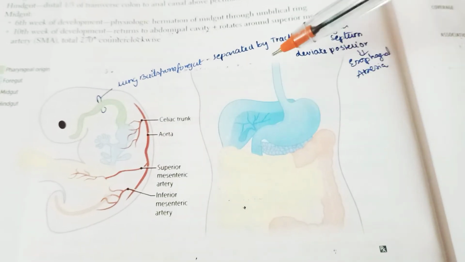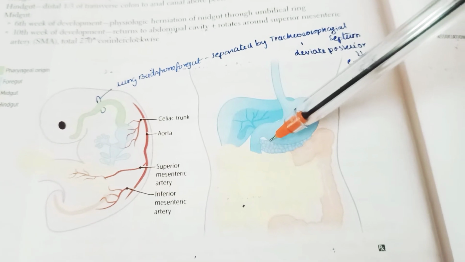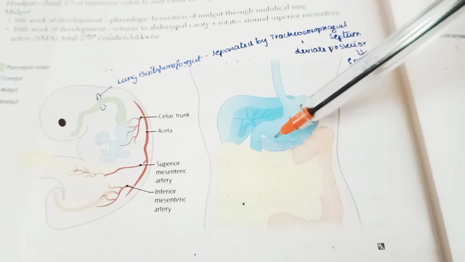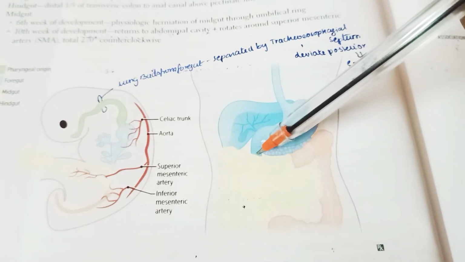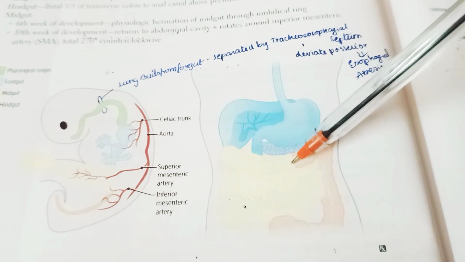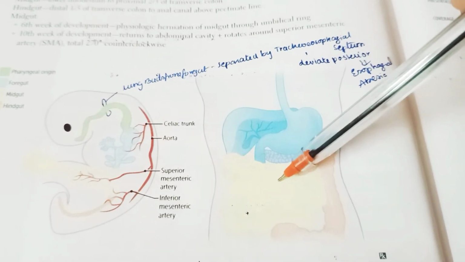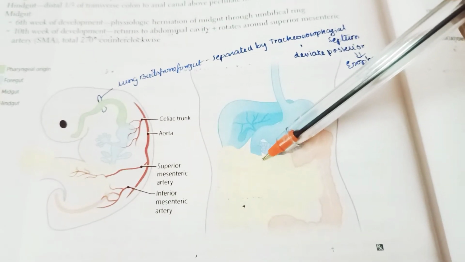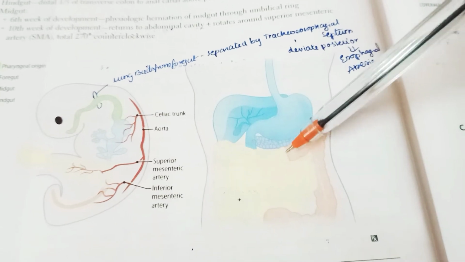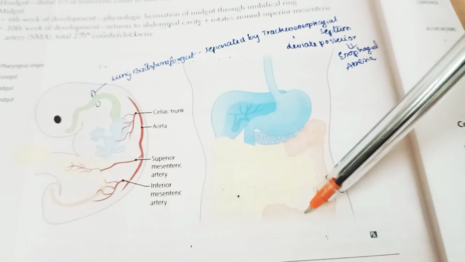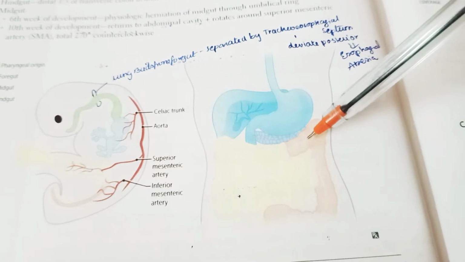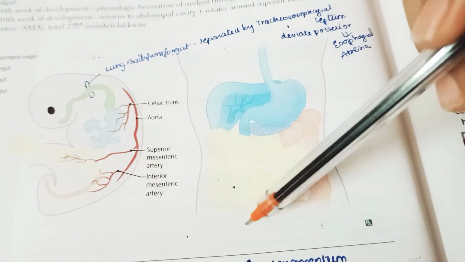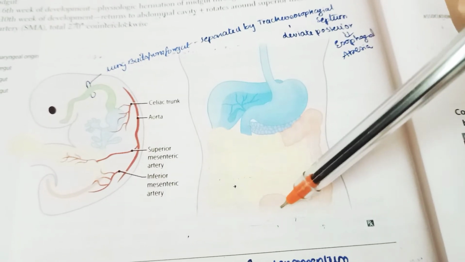So from the esophagus to about the first part of duodenum is the foregut. Next comes the midgut, which is from the lower duodenum to proximal two-third, this yellow color you can see, this proximal two-third of transverse colon is whole supplied by midgut. That is from the lower part of duodenum to this transverse two-third. Next coming to hindgut, this orange part is supplied by hindgut, that is distal one-third of transverse colon to the anal canal above the pectinate line. Actually somewhere here lies the pectinate line, so till above pectinate line it is whole hindgut.